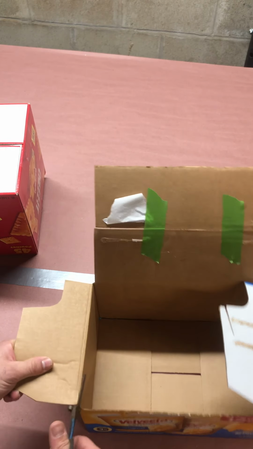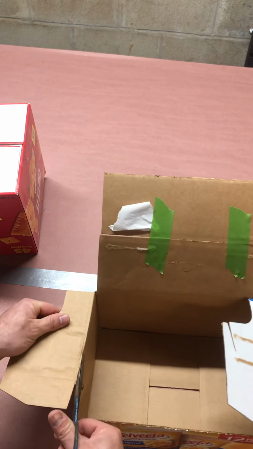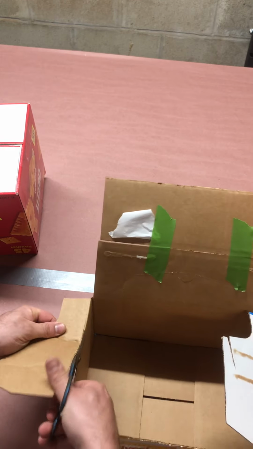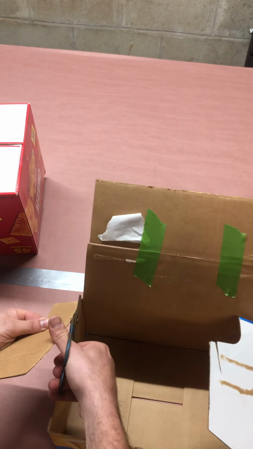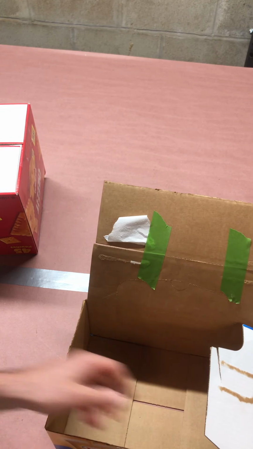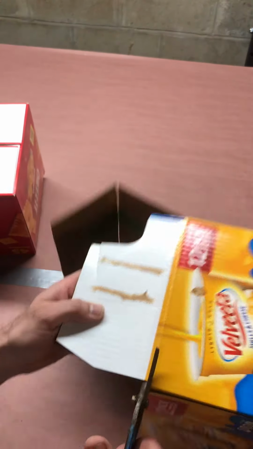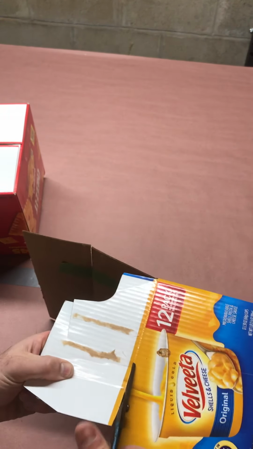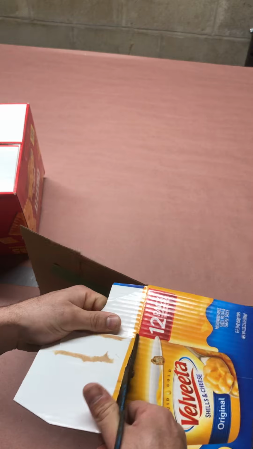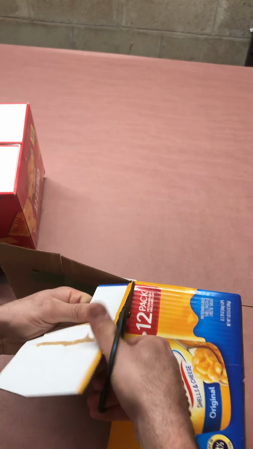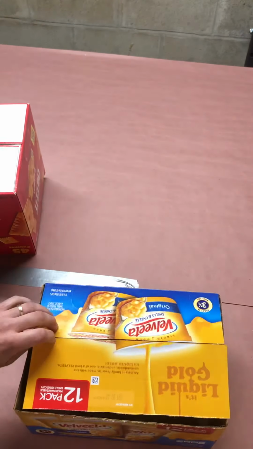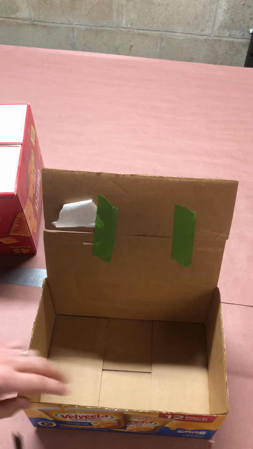The boxes have them, but they're not necessary, so we're going to cut them off. And we can recycle those. All right, so I've got my top, and I've got my box.